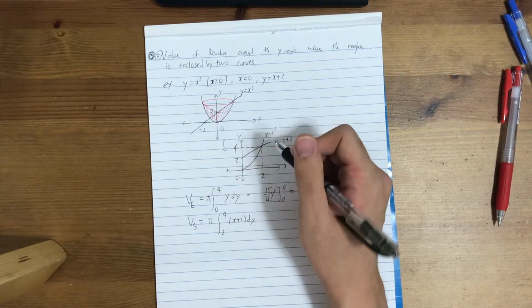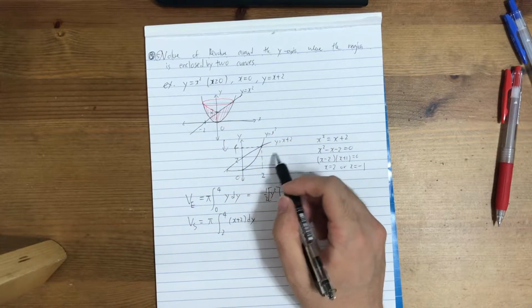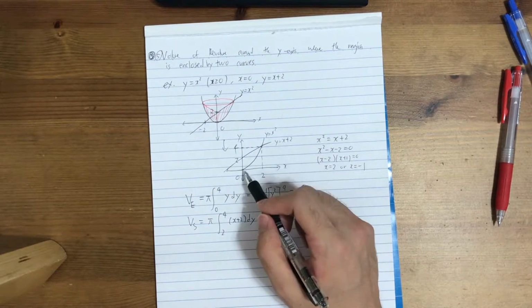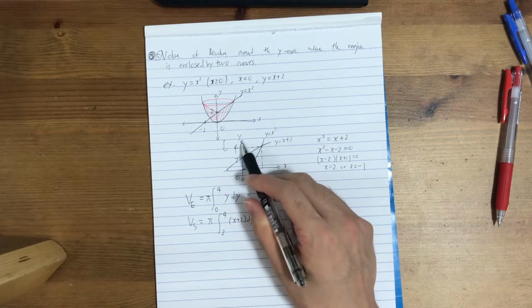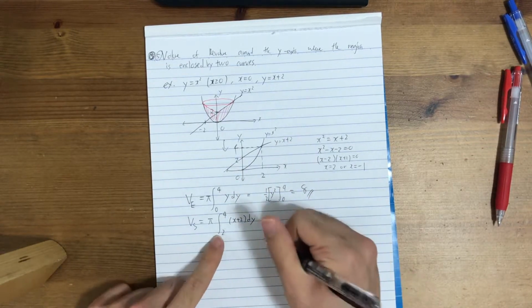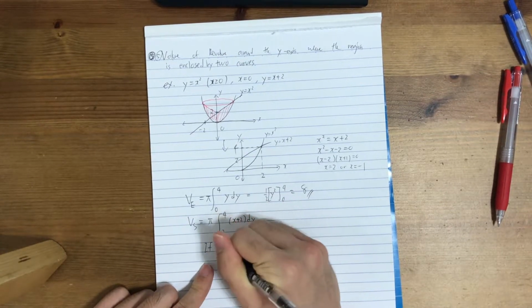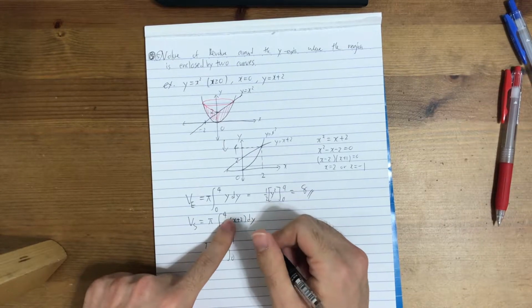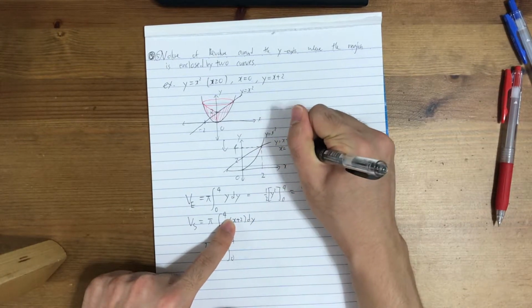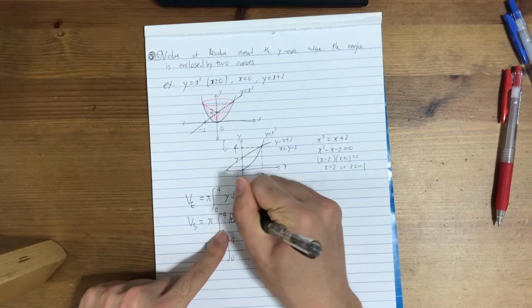So if we integrate this x plus 2 from 0 to 4 around the y-axis, then what happens? This is why the sketch is very important, because if we integrate this, sorry, it's not x plus 2, it's x equals y minus 2, so that means y minus 2 squared.